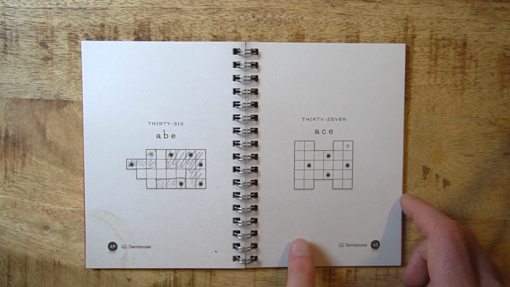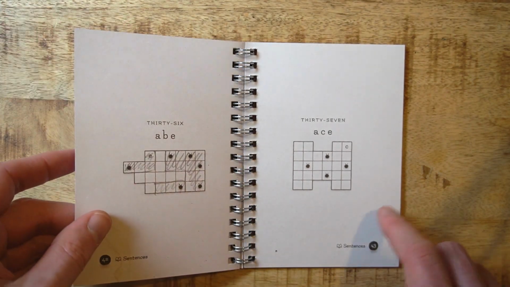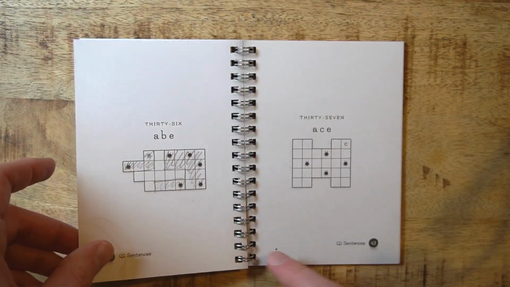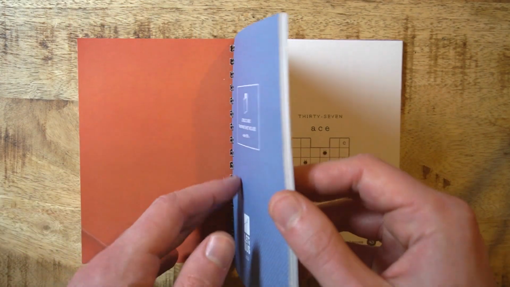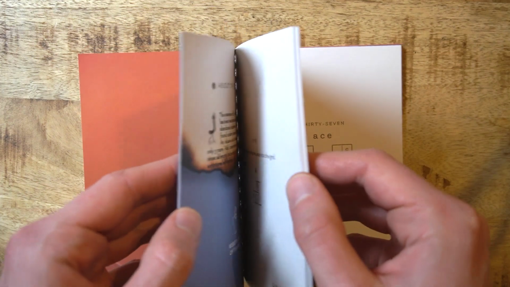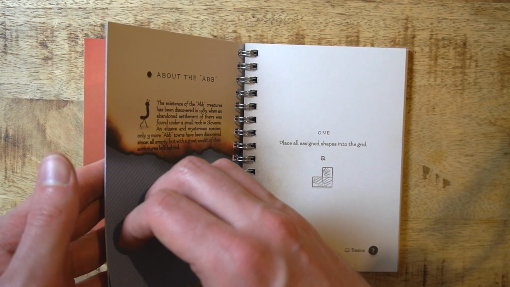I've got the word ace here. Abe. There's clearly going to be markings on the other pages and stuff. There's going to be something else. And then what was that B thing at the beginning? I'm going to try and be careful not to show that page that's got the download password on it.